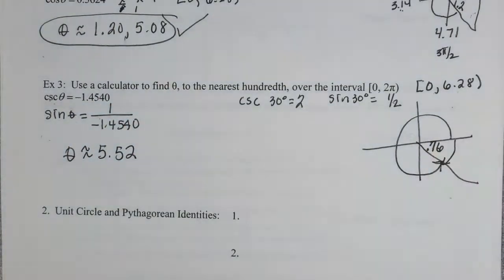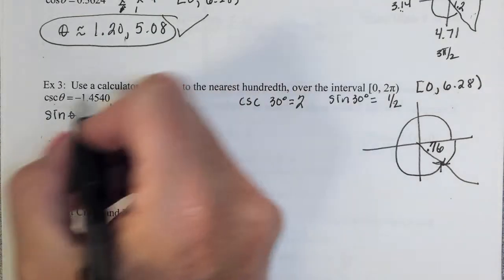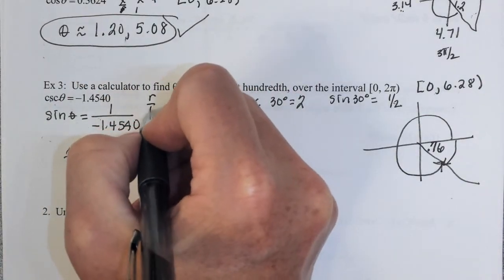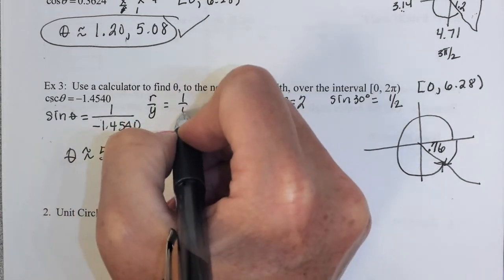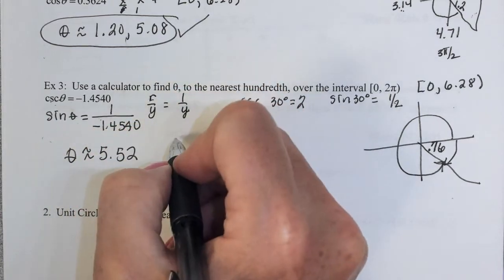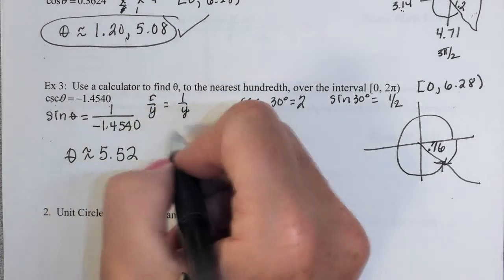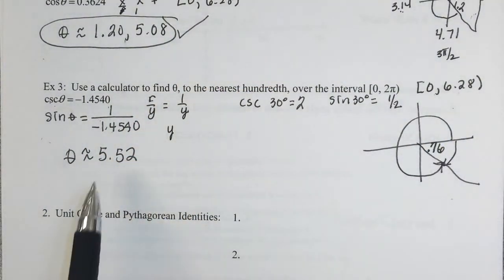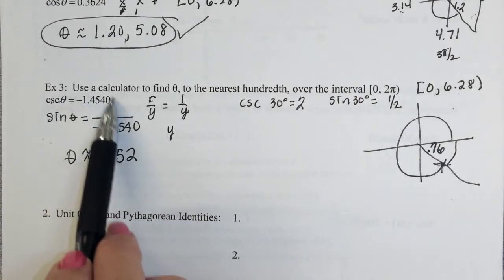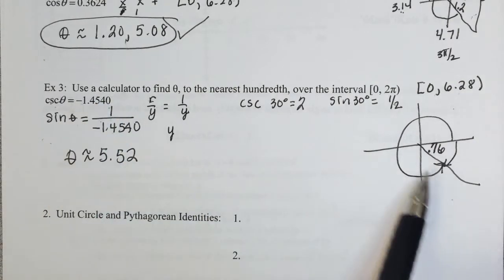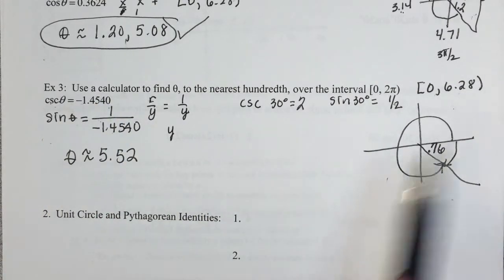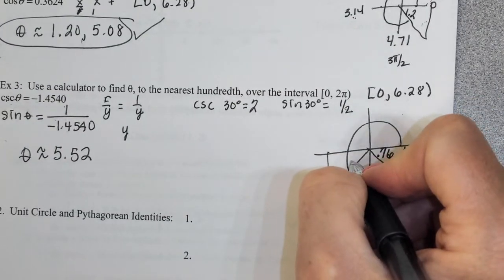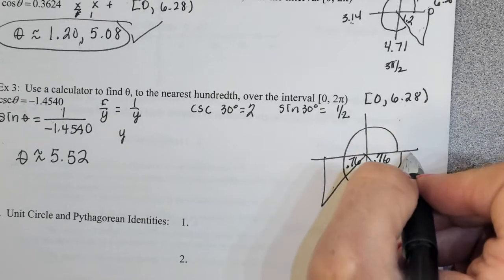But I've got to think of another quadrant. Sine and cosecant both have to do with y. Cosecant's r over y, which means 1 over y, because r is 1 in our unit circle. And sine is just y over r, or just y. So I'm looking at my y value. Where are y's negative? Y's are negative here, y's are negative here. So I'm going to have to go to the third quadrant and use that same reference angle.